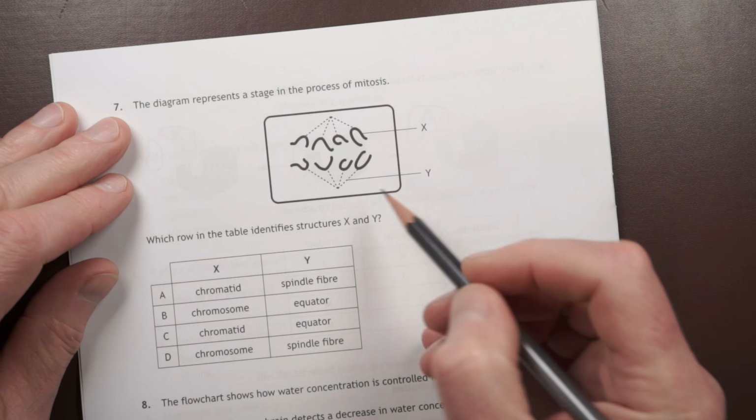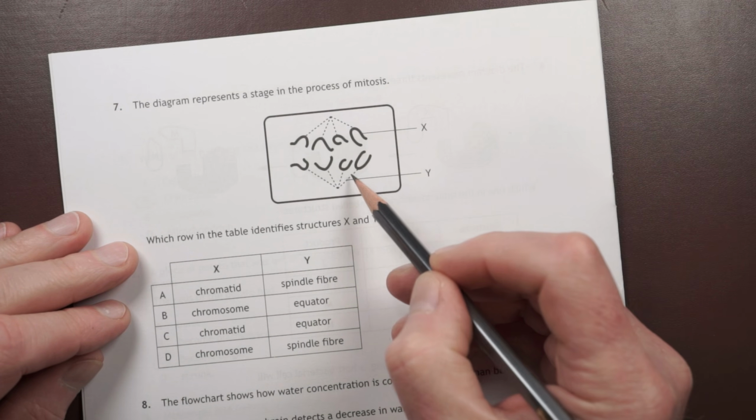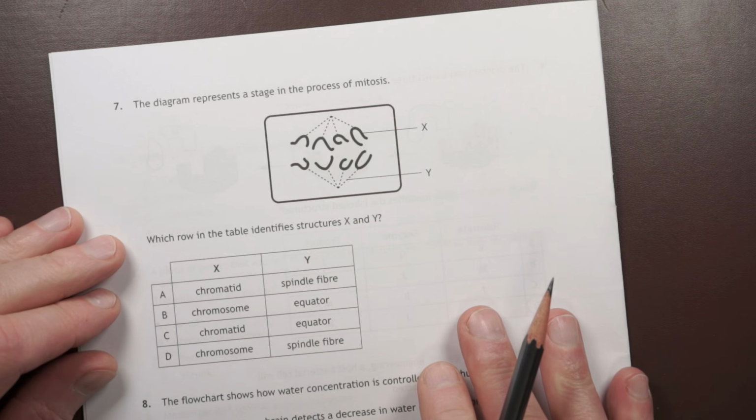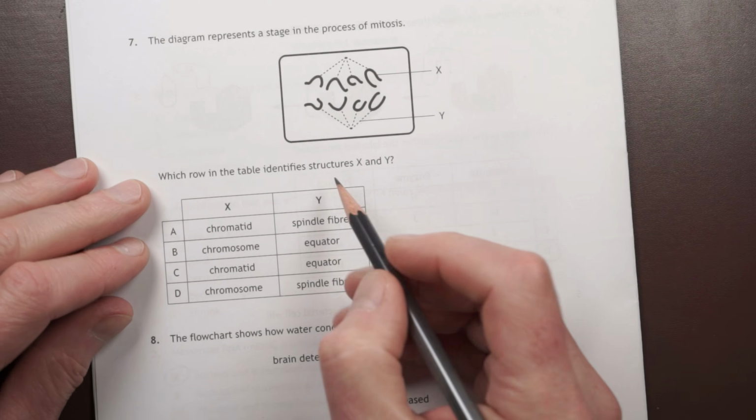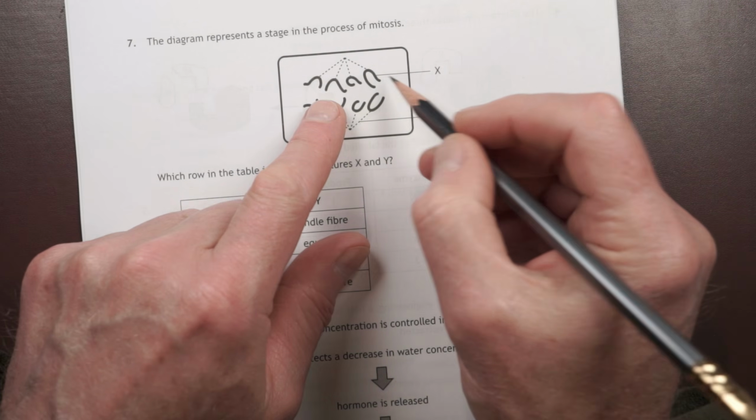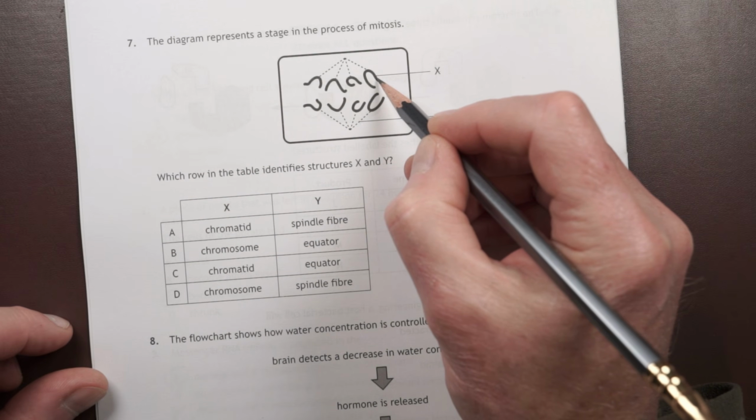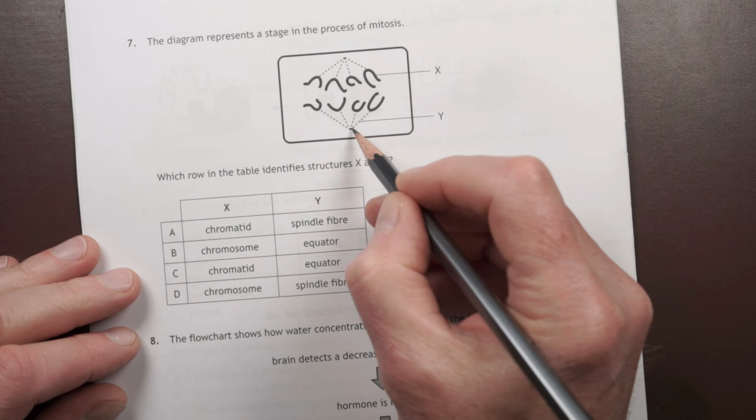Let's move on. The diagram represents a stage in the process of mitosis. Okay, we've got something labelled X, we've got something labelled Y, and there's your rather square-looking cell. Which row on the table identifies structures X and Y? Well, let's just identify them. So structure X is a chromosome, and structure Y is a spindle.